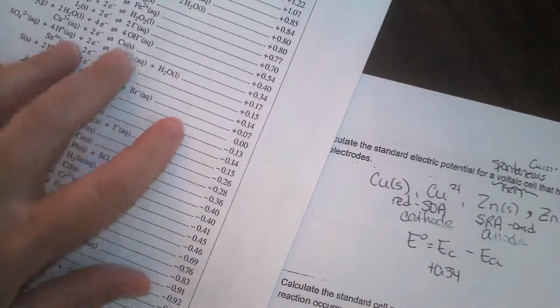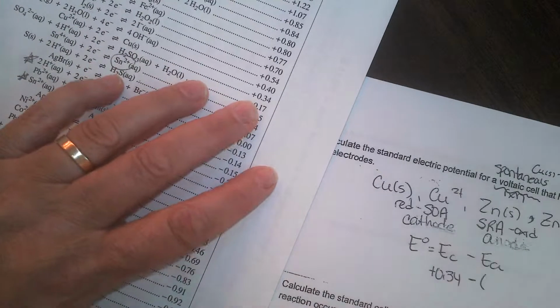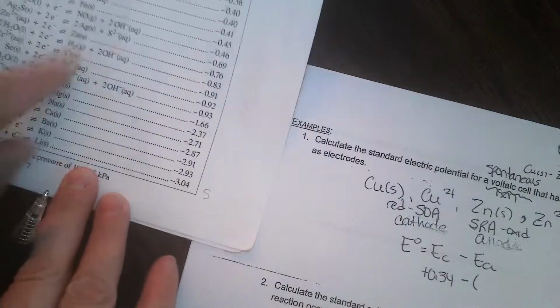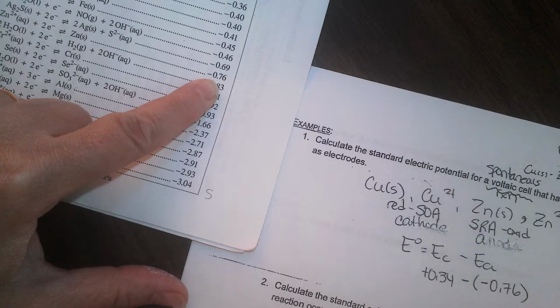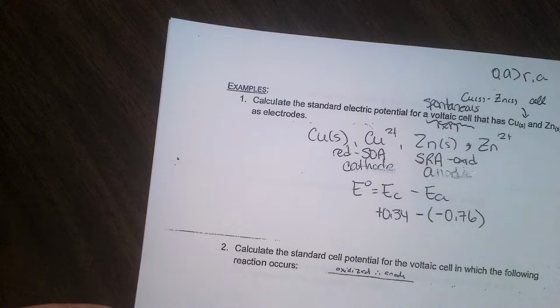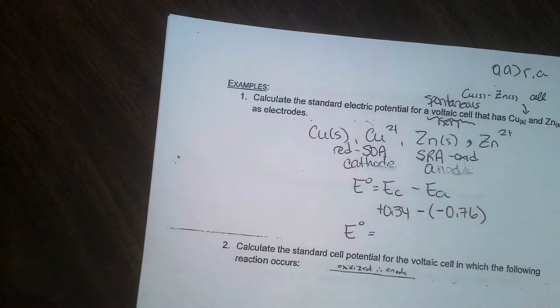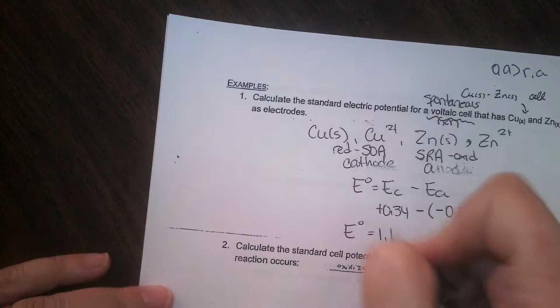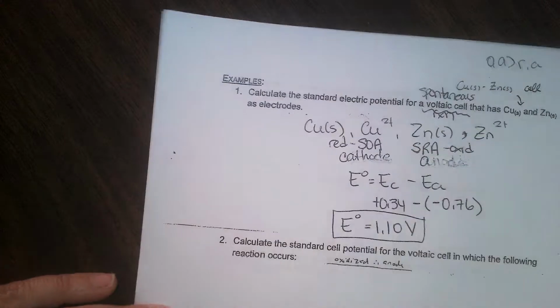So we see that copper is at plus 0.34. Then we're going to subtract, and our anode is our zinc solid, negative 0.76. I didn't. I put it inside the bracket. Okay? And so when I have positive 0.34 and I subtract negative 0.76, what does my cell potential end up being? 1.10 what? Volts. Okay?